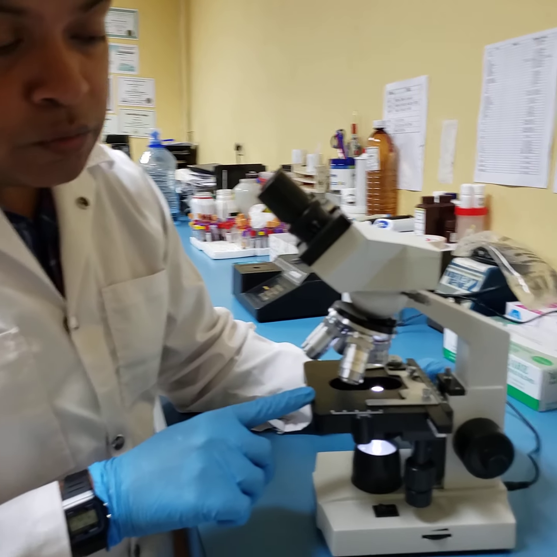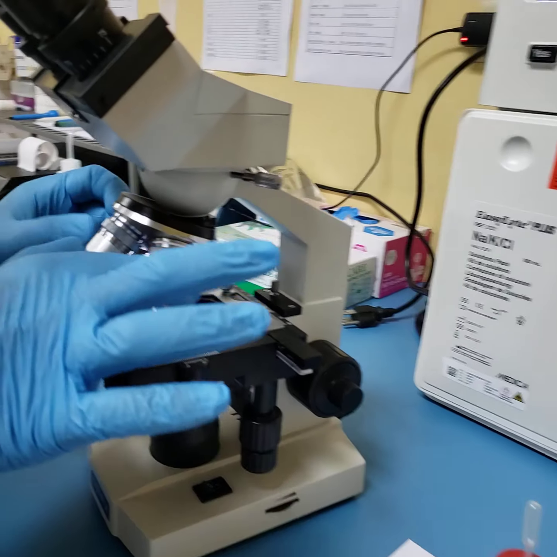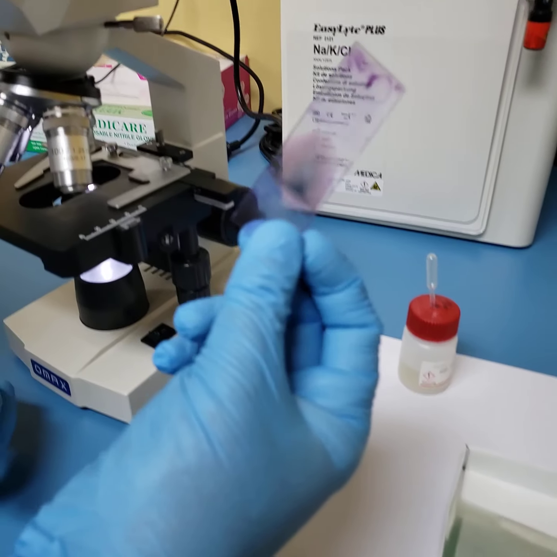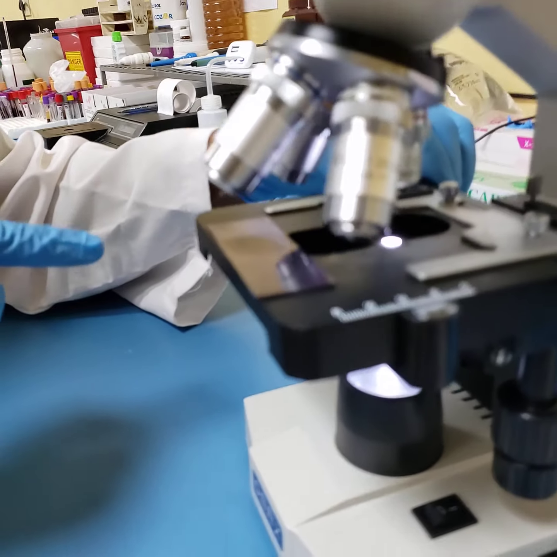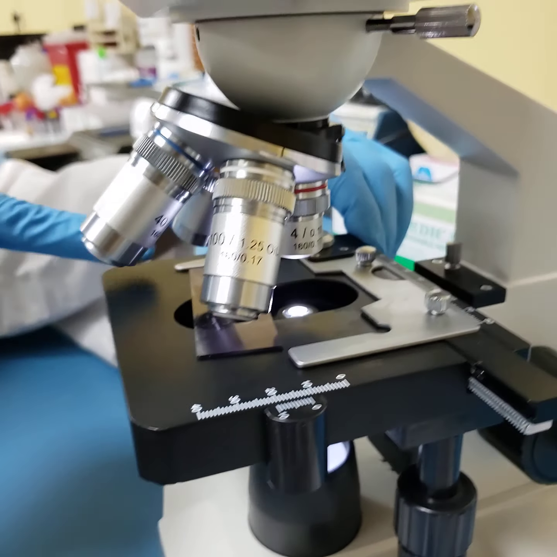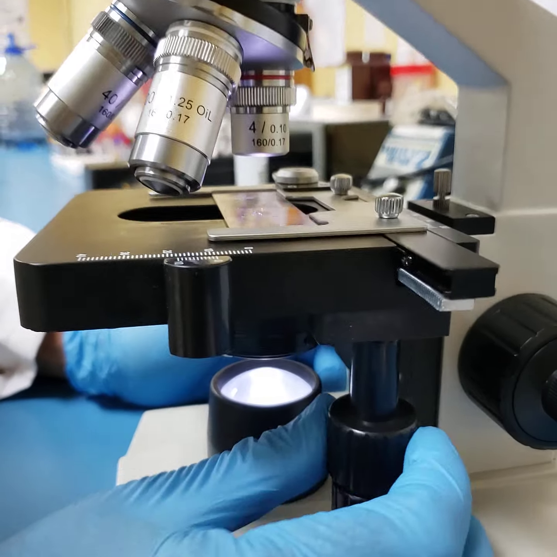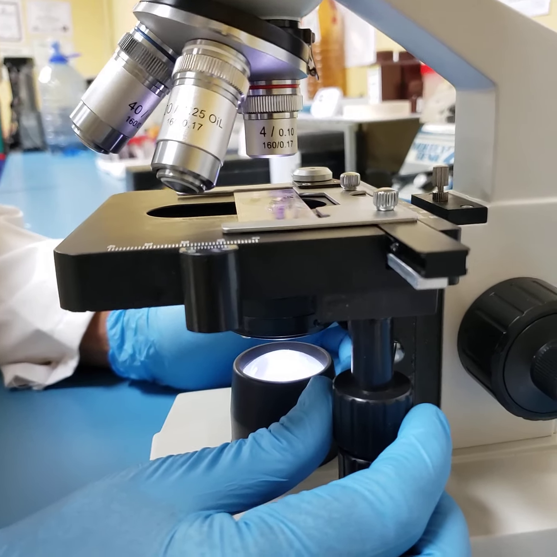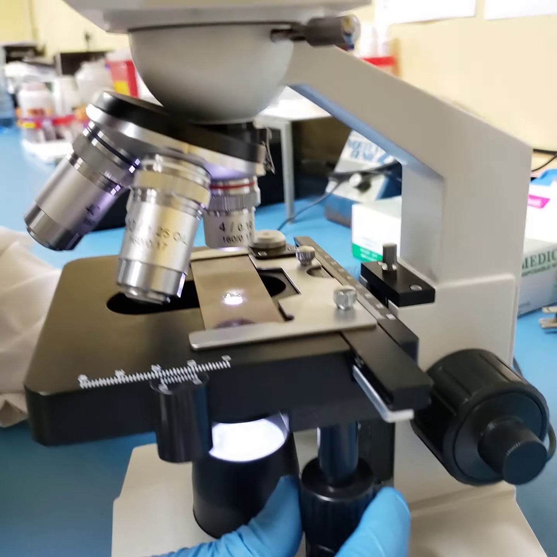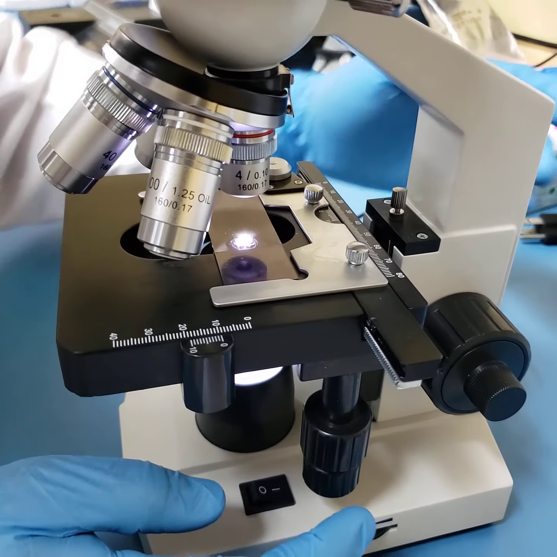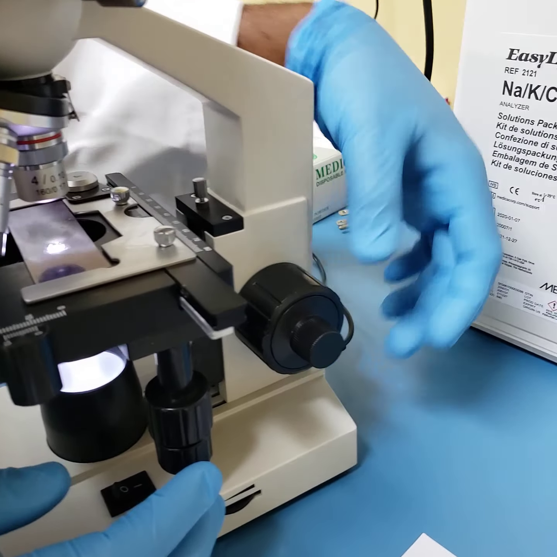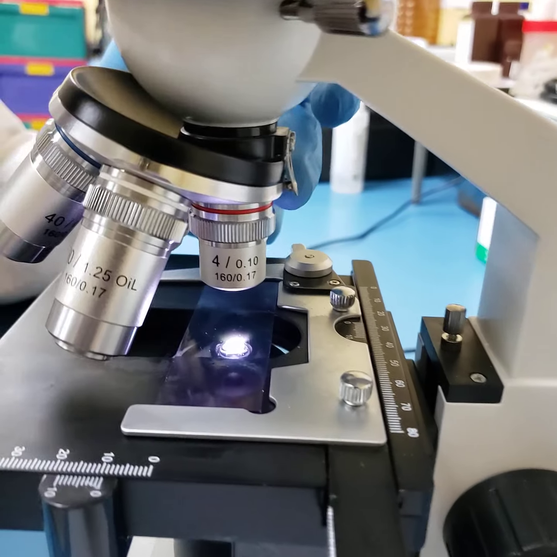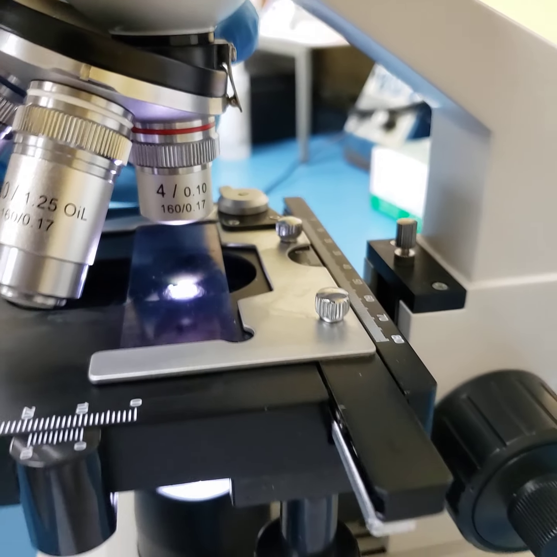So we have now turned our stage straight up using the coarse adjustment knob, and we have now our lowest lens down. I'm just going to put this slide onto the stage, and this is your stage clip. With that we put our slide there. Now you use your X and Y adjustment knob to actually bring your image through the light path. Just remember, your coarse adjustment knob has been turned straight up and your lowest lens is down. Your lowest lens is your ×4 magnification, also called your scanning objective.